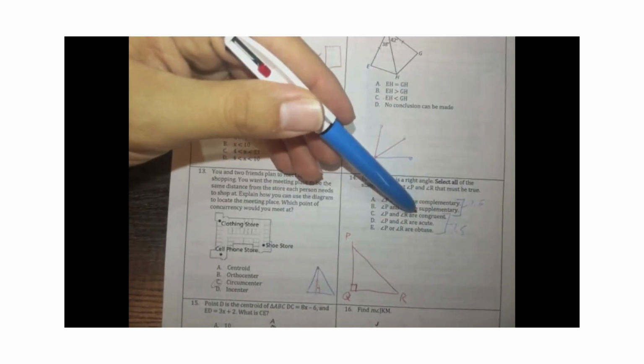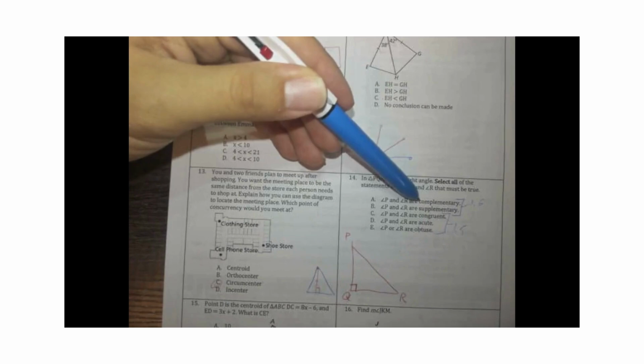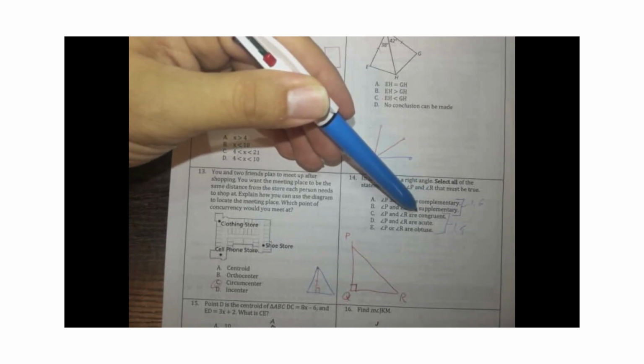So then from there, we have to ask ourselves, well, what do these terms mean? Complementary means they add up to 90. Supplementary means they add up to 180. So we know one of those definitely is not going to be true, because what do we know about the three angles of a triangle? They add up to 180 degrees. All three of them add up to 180 degrees. So ask yourself, does it make sense for these two to be supplementary if all three of them add up to 180?